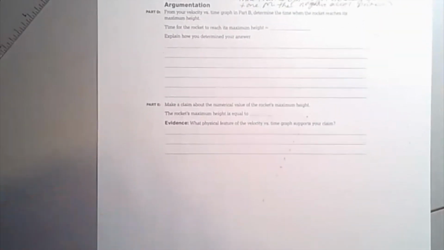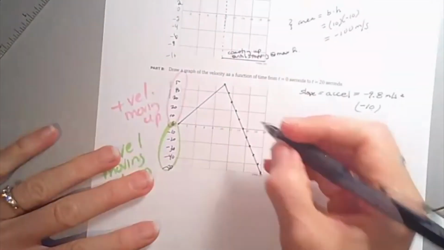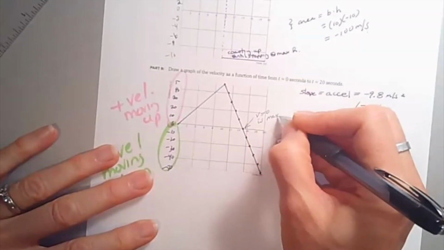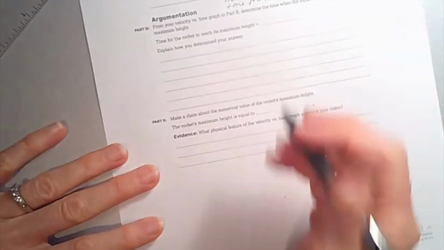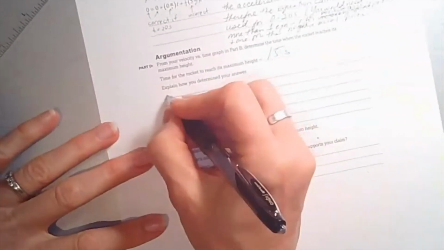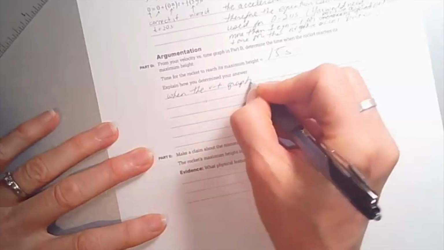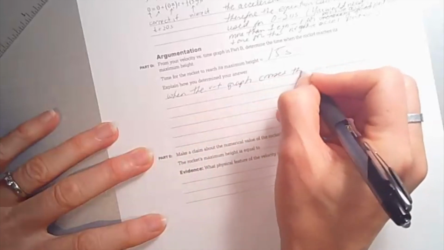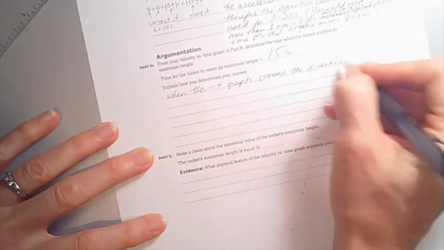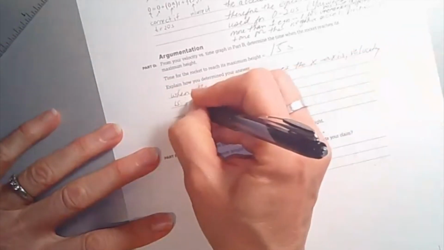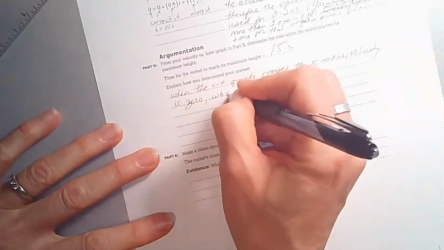From your velocity versus time graph in part B, determine the time when the rocket reaches maximum height. So we've kind of already talked about that, right? This is going to be, right, where v equals 0 is your maximum height. So that looks about 15 seconds. So when the VT graph crosses the x-axis, velocity is 0, which occurs at maximum height.